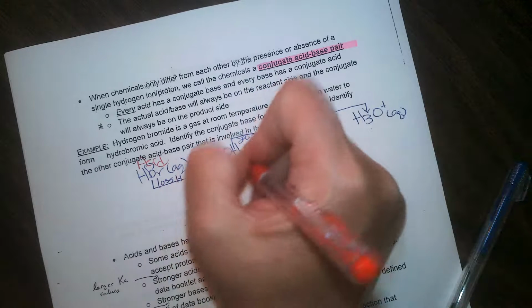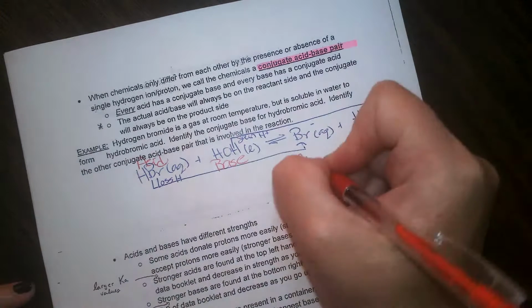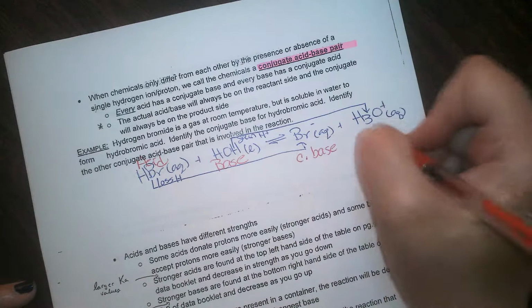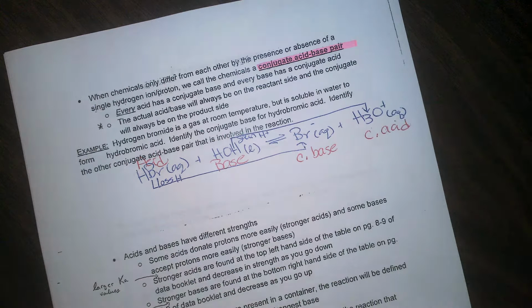So this is a base. Because they work in pairs, this is the conjugate base, and this is the conjugate acid. Okay? They work together.